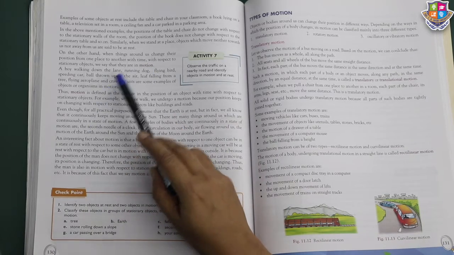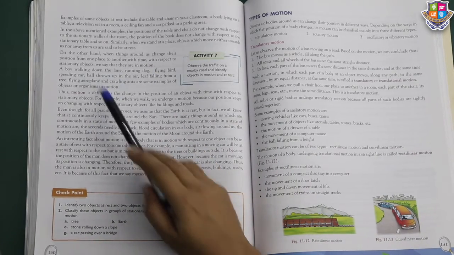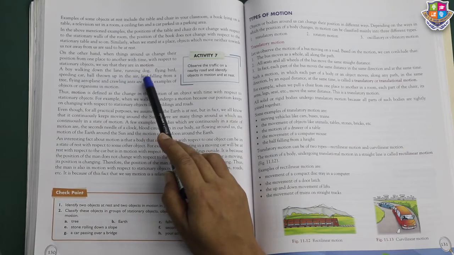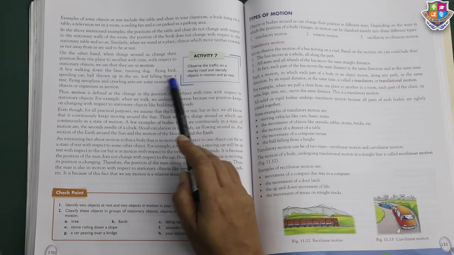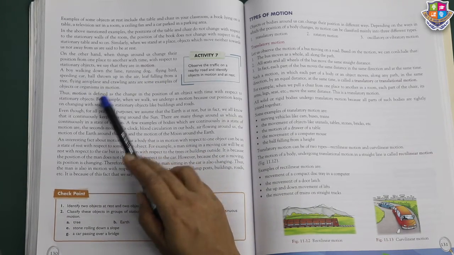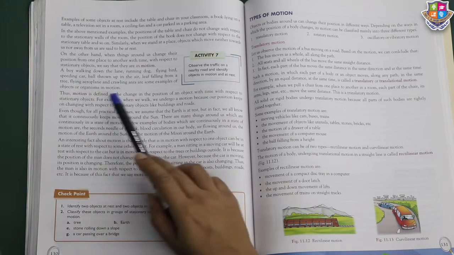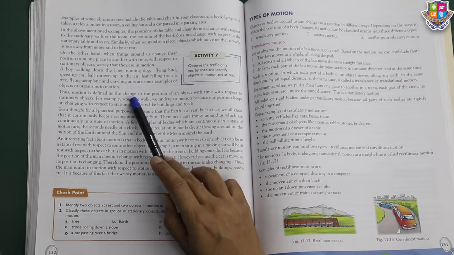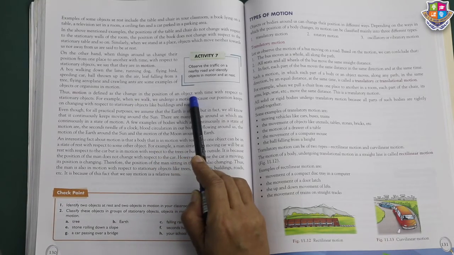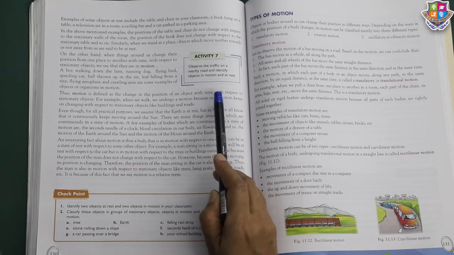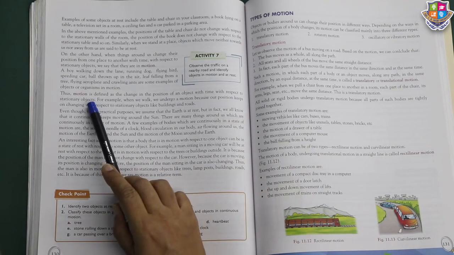Motion में हो. Okay? So the same thing is written over here. The boy walking down the lane, a running dog, even the leaf falling from a tree, flying aeroplane, they are all in motion. So what is the definition of motion? It can be defined as the change in the position of an object with time with respect to stationary object.